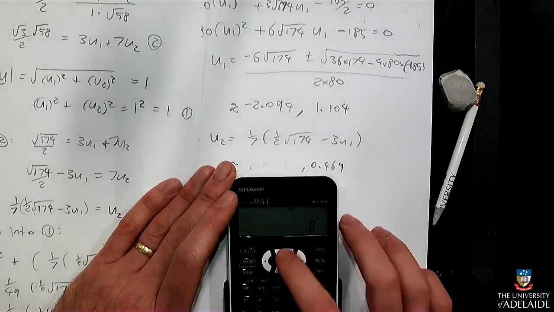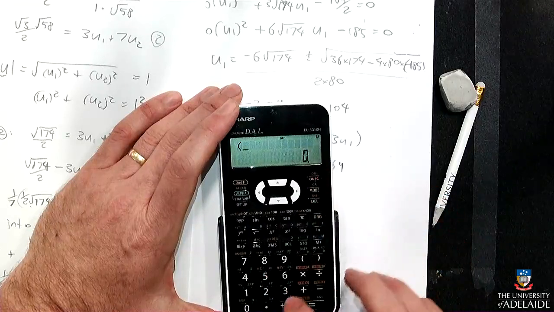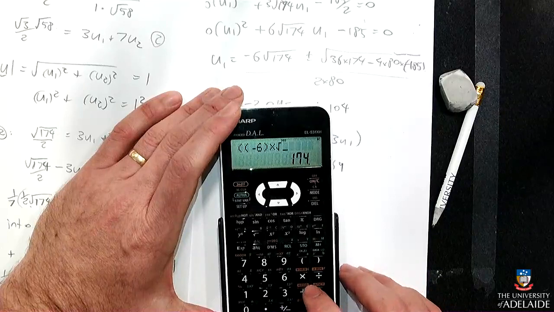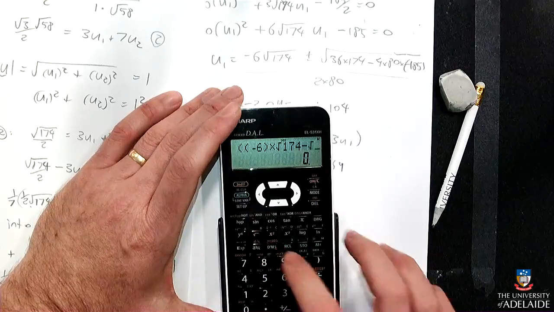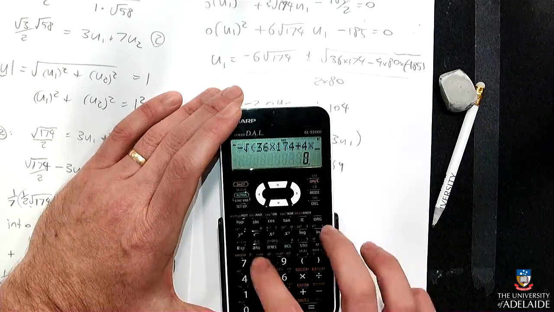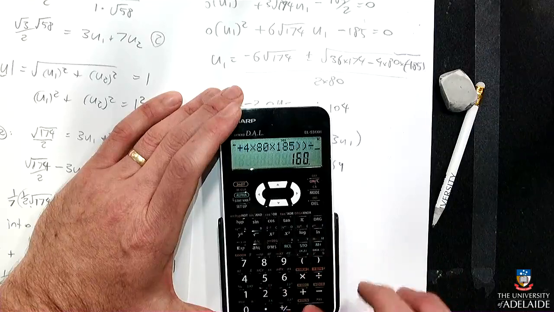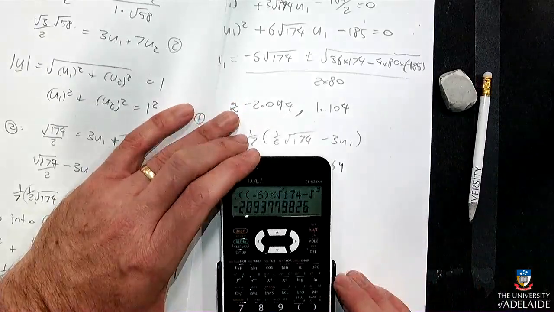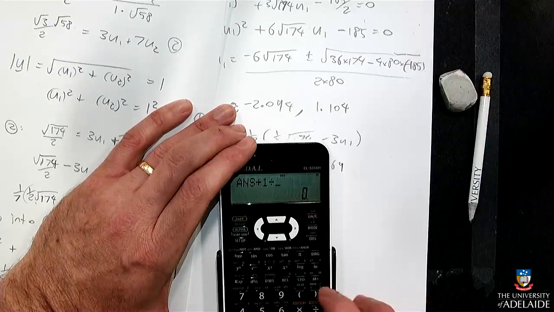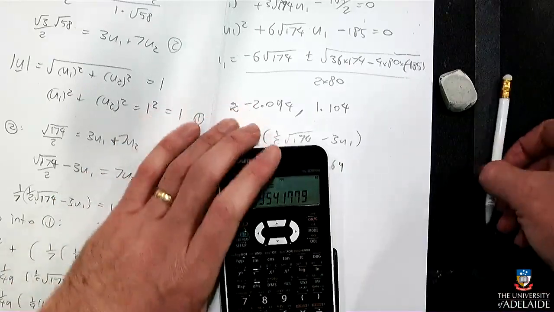So minus 6 times root 174 plus minus the square root of 36 times 174 plus 4 times 80 times 185 divided by 160. And then times by minus 3, and then plus a half times root 174, and then divided by 7.